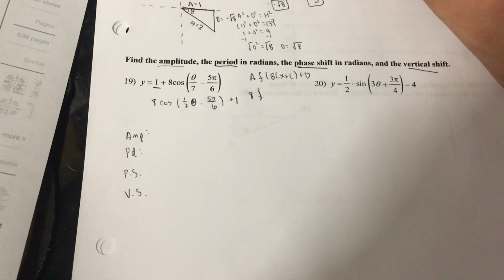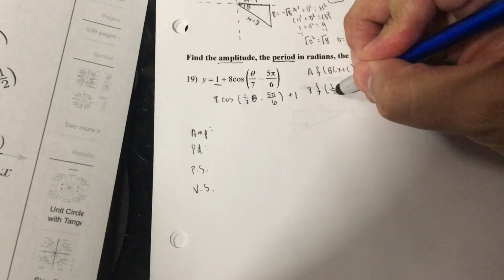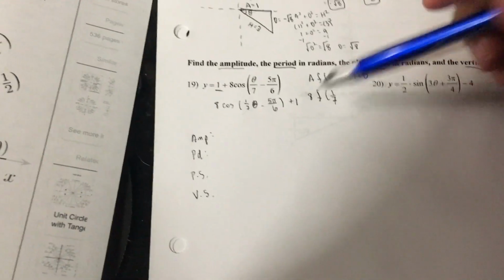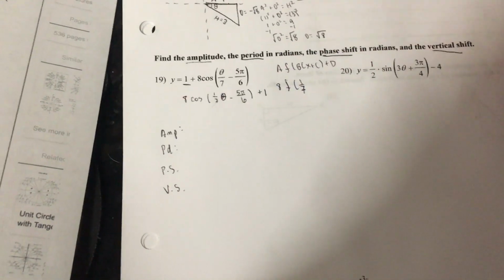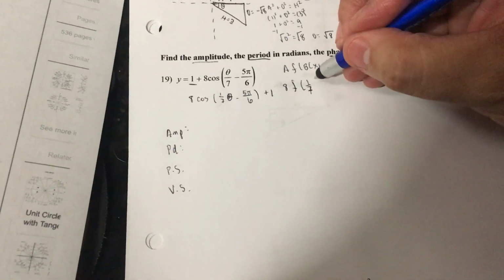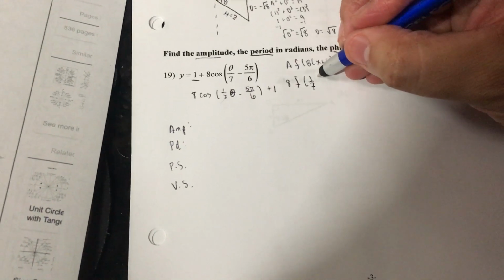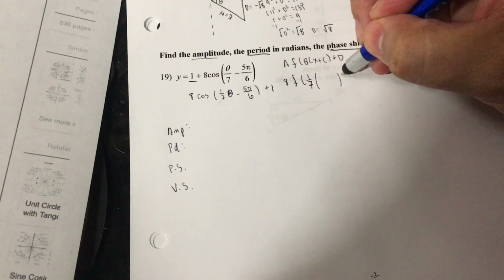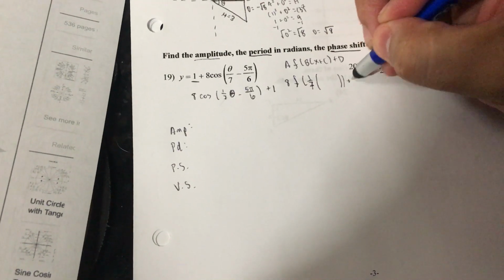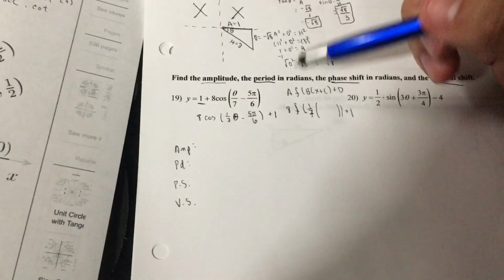I really don't care if it's sine or cosine. The b value is 1 over 7. Now, we can write it two ways, either like this, or when I'm really looking for the phase shift, I'm going to have to find the c value again. And the d value is 1. So we'll go ahead and start working through this.